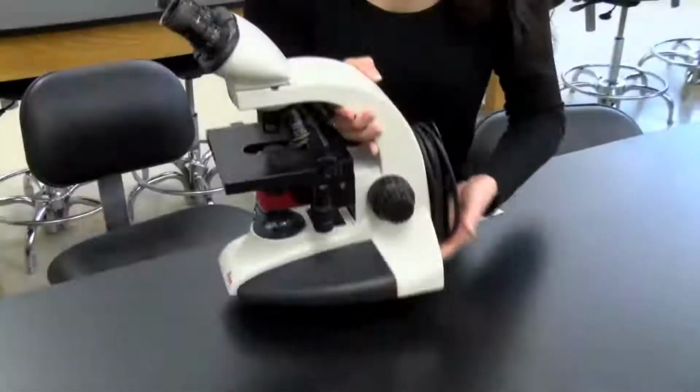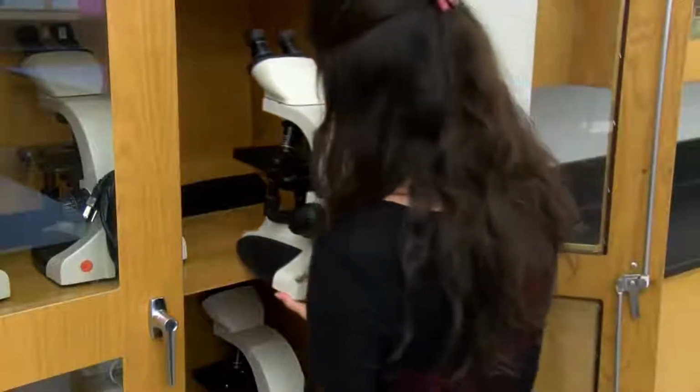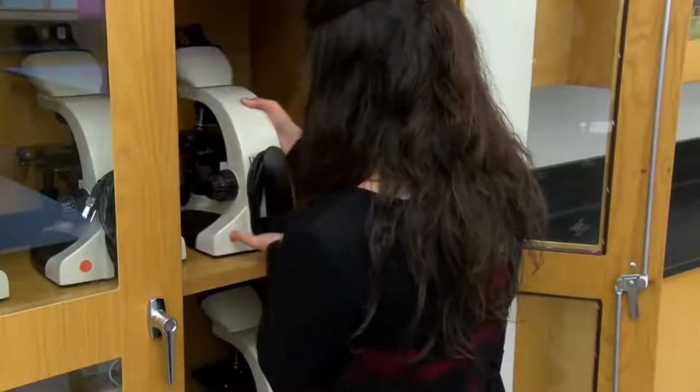Carry the microscope with both hands back to the cabinet. Be sure that the arm is facing out and that the microscopes are not crowded together.